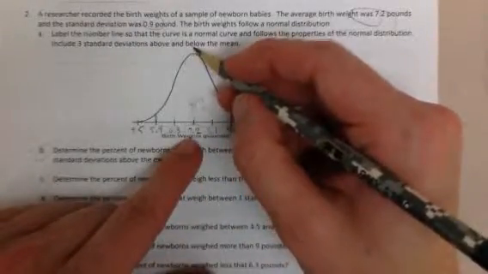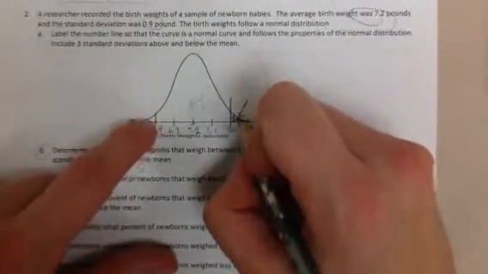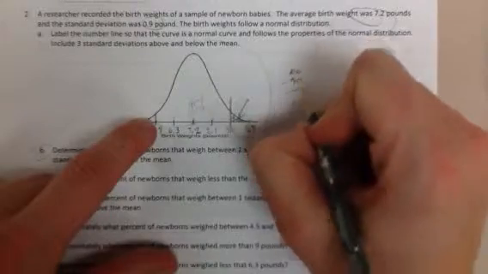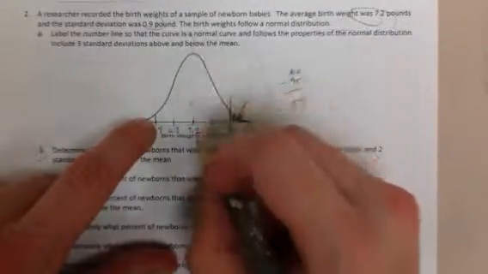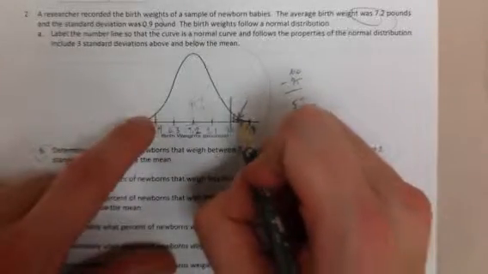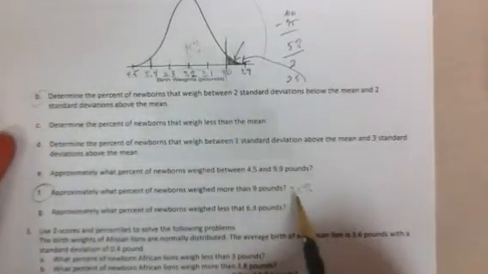We know that the whole graph is going to be 100%. So what's left in these 2 spaces right here is 100 minus 95, that's 5%. 5% left between these 2 spaces, and we know that it's symmetric. So 5 is left between these 2, then we'll cut that in half, and it's 2.5 that's left right here. So approximately what percent of newborns weighed more than 9 pounds? That's in this little space. That's 2.5%. So you're using that empirical rule to answer that question.